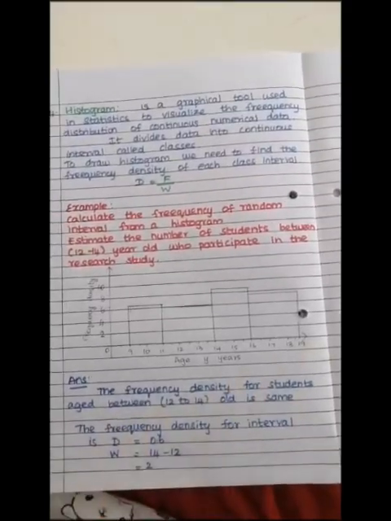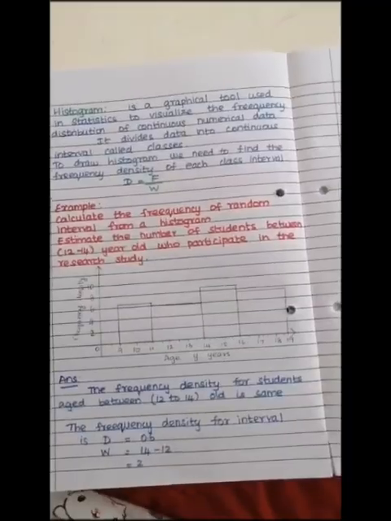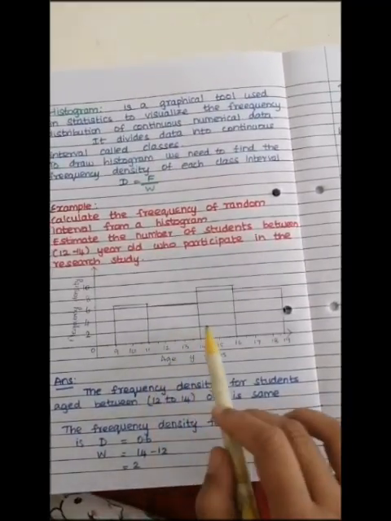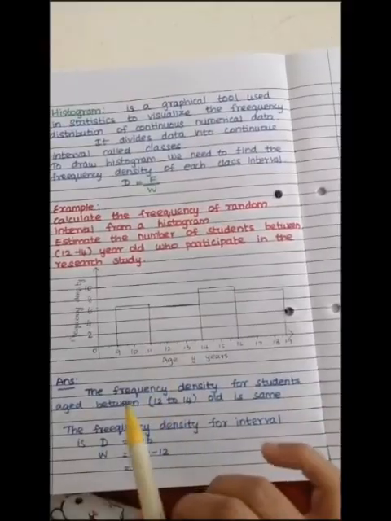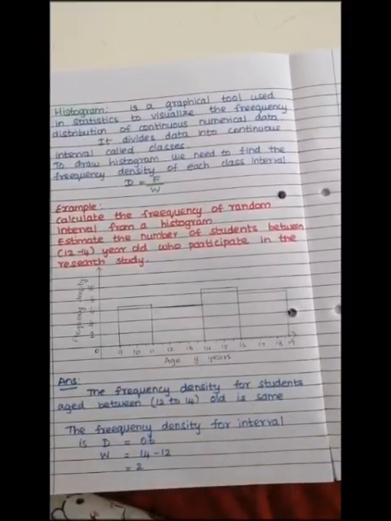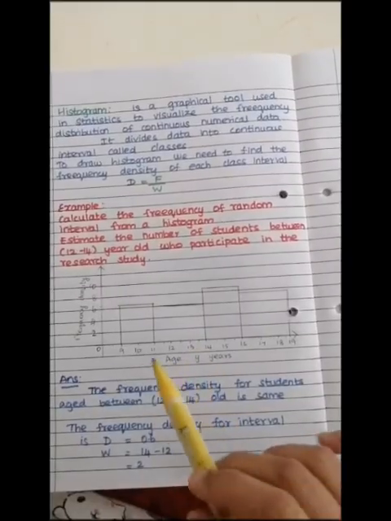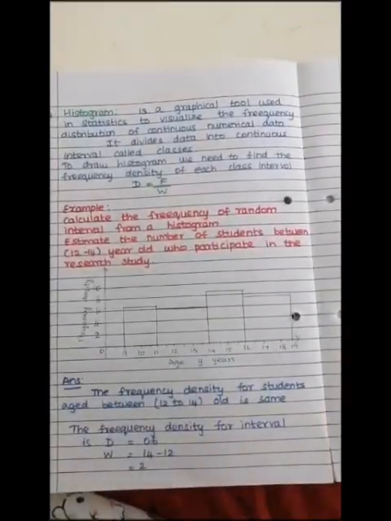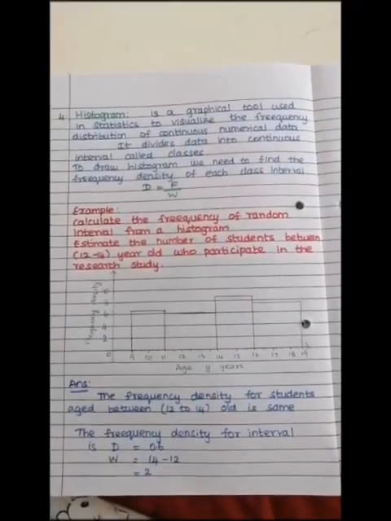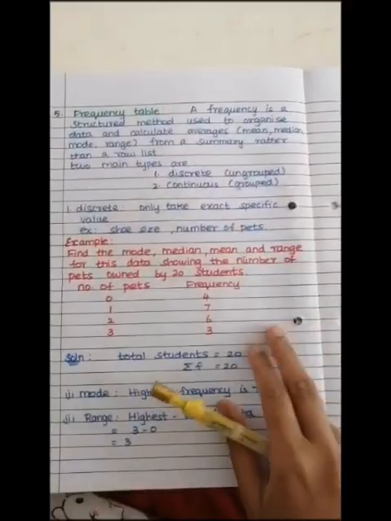A histogram shows the distribution across the range, and a real life example is house price. The house price will change from time to time; that comes under the histogram. Both the line graph and the histogram come under continuous distribution. Okay, today we are going to see the frequency table.